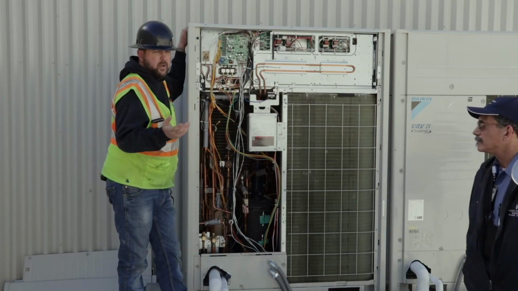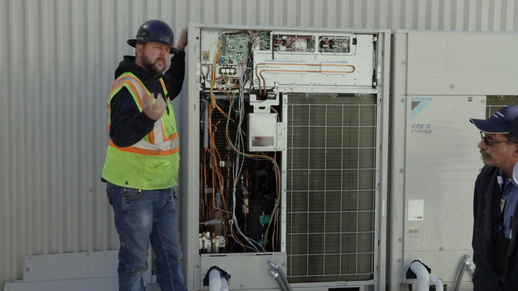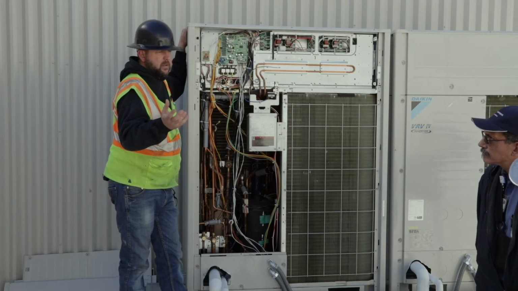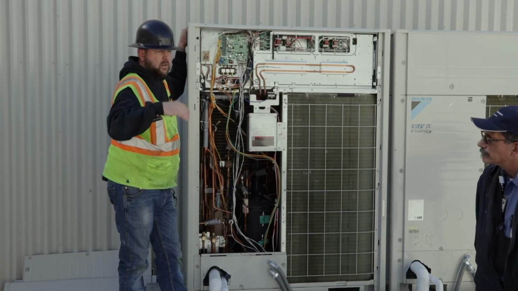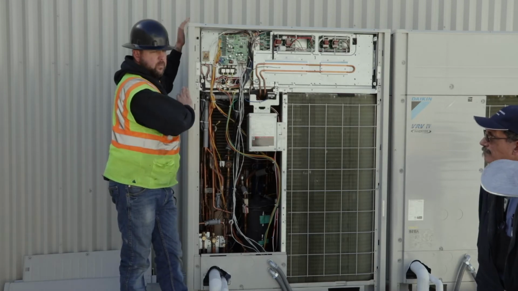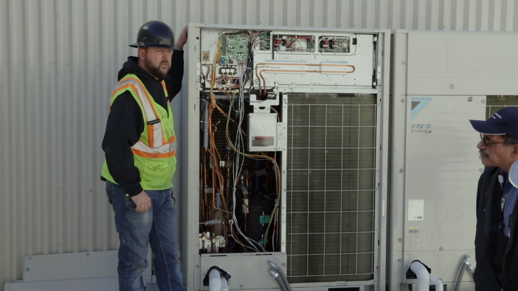If that condensate pump goes into alarm, it's gonna shut that system down. If I got these wired in, if that condensate pump goes on high water alarm or it fails, it will only shut off that fan coil. And the rest of the system will continue to run. So it's only if you kill power.